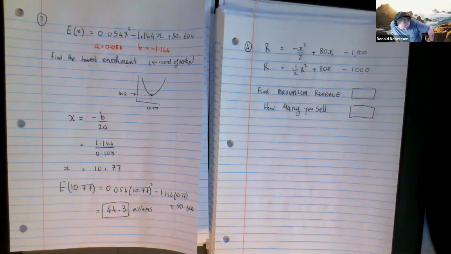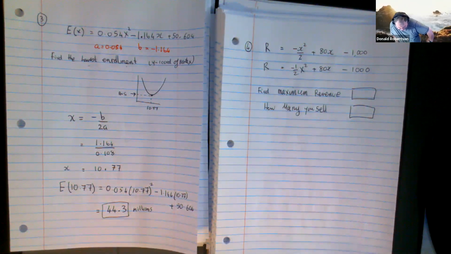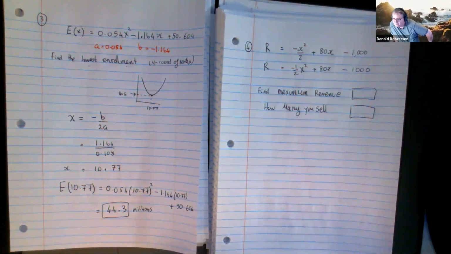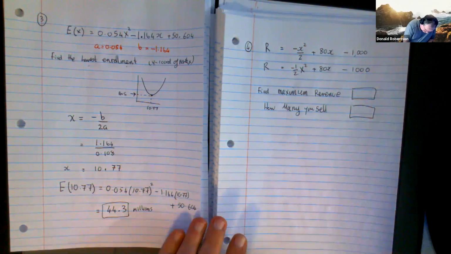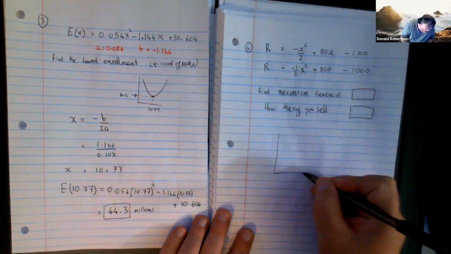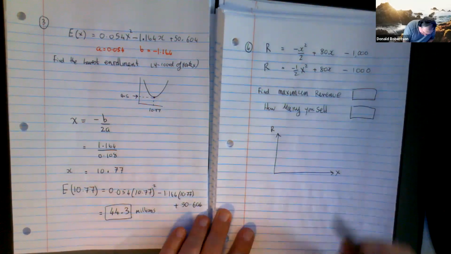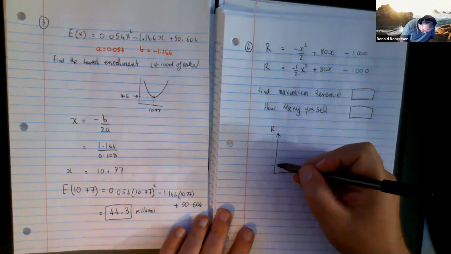Now, based on what's happened in the first 3 questions, do you realize that you're just going to find the vertex again? Let me try and draw this picture for you. Because this is a negative x squared, won't it be one of these kind of shapes?